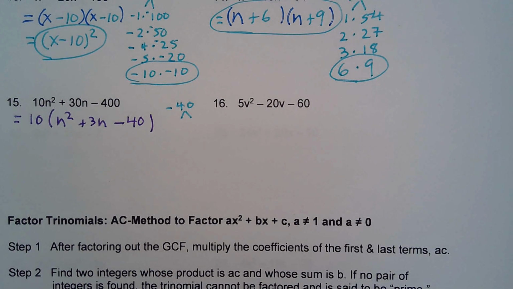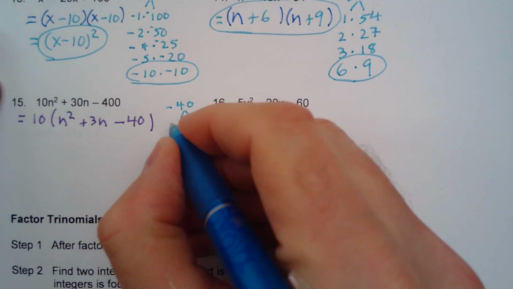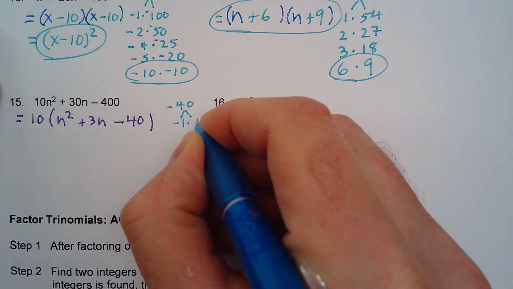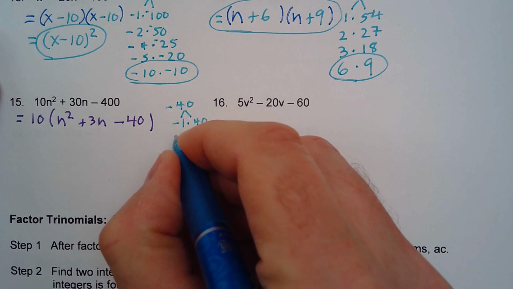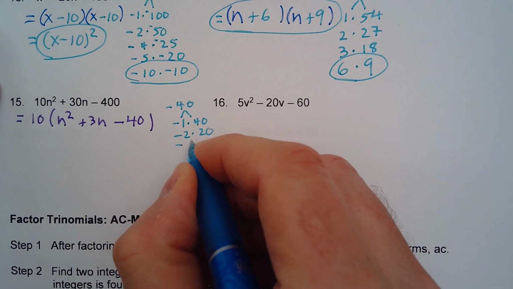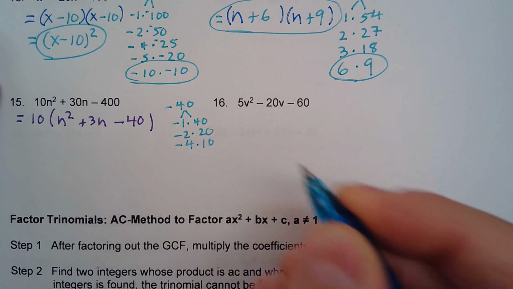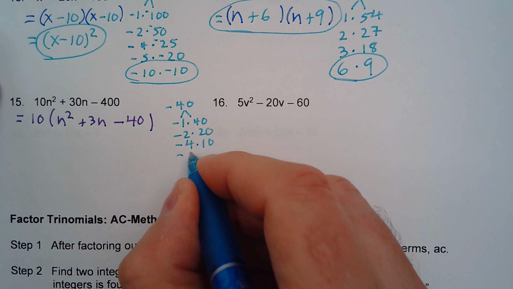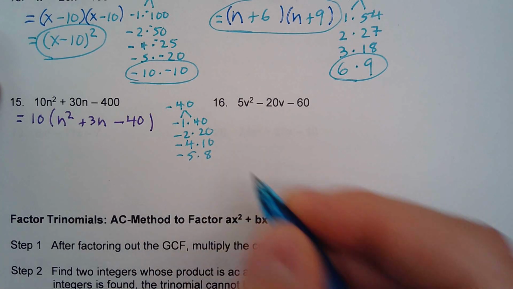So one factor has to be positive, one has to be negative. Since the 3 is positive, we want the positive factor to be larger. So I'm going to do negative 1 times 40, that's 39. Negative 2 times 20 is 18. Negative 4 times 10 is 6. Negative 5, there it is, negative 5 and 8.